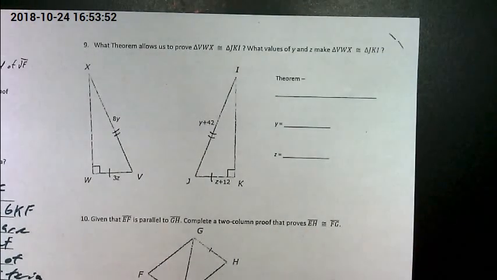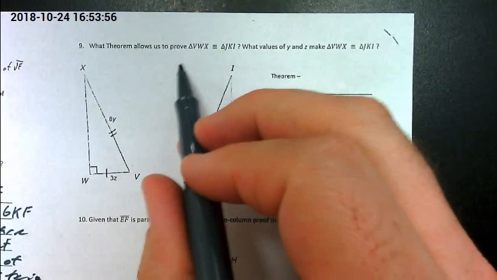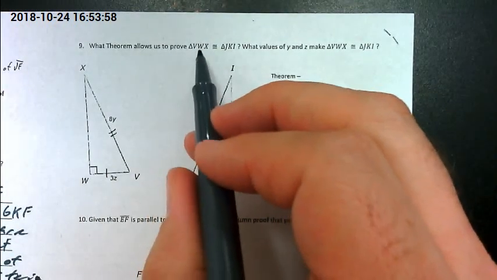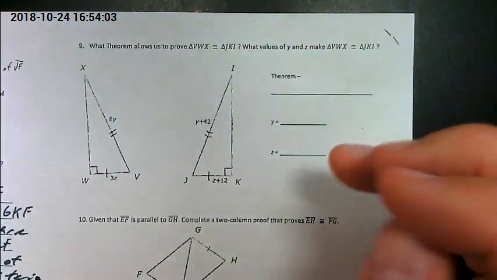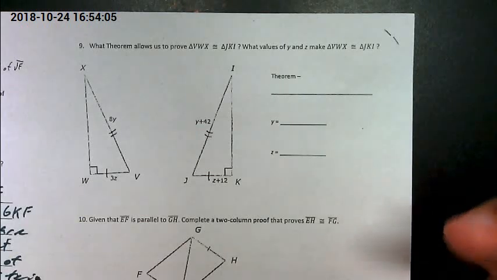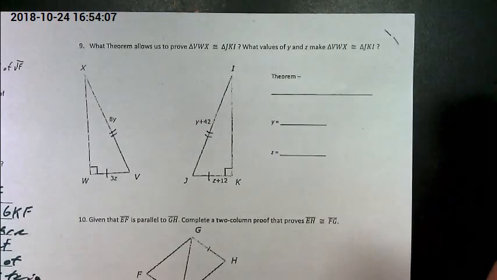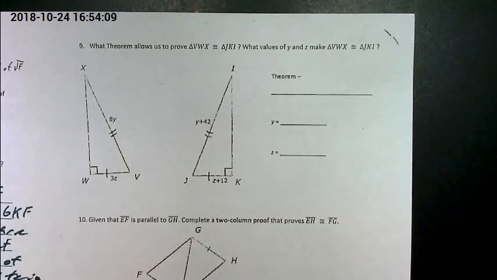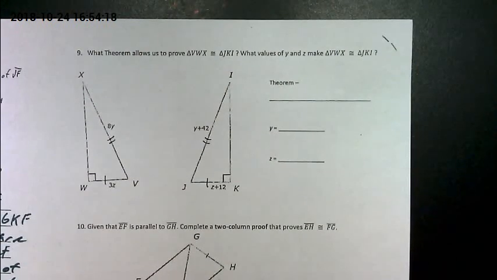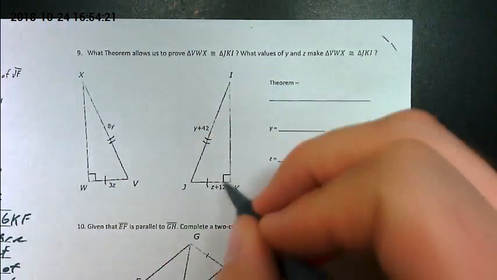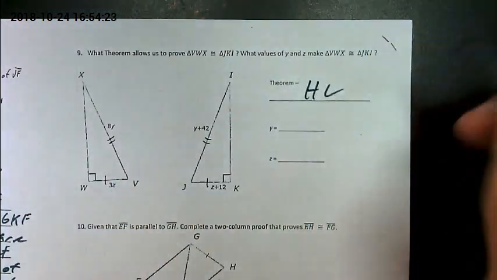Number 9. What theorem allows us to prove triangle VWX is congruent to triangle JKI? What values of y and z make them congruent? The figure is marked with congruency marks so that you can say which one it is. Which one of our theorems or criteria would this be? HL. We have a right triangle with a hypotenuse and a leg.